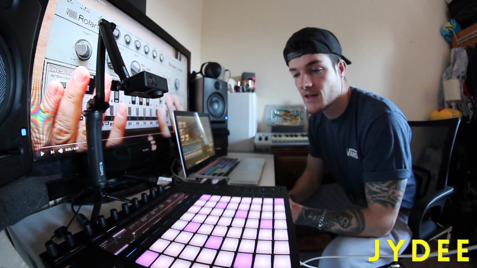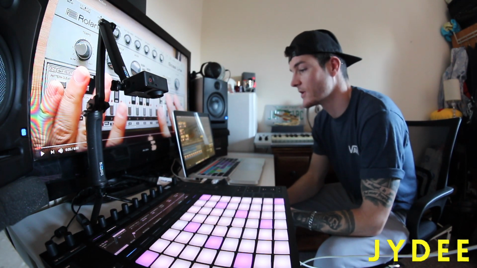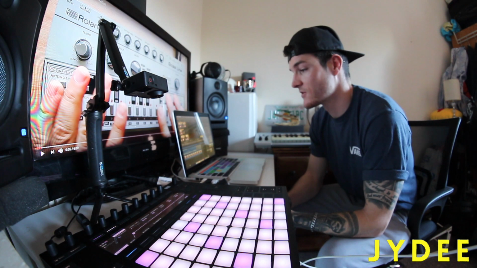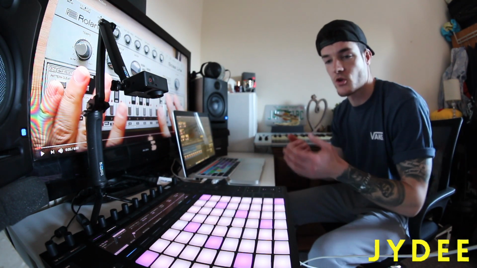As you can see, that doesn't sound too far away from the original TB303. Haters will say it does, but you can make some pretty awesome sounds with it. To explain this further, we're going to have to jump into an Ableton Live set so I can show you the features of how to create patterns, how to install, and also how to download. So let's jump straight into an Ableton Live session.